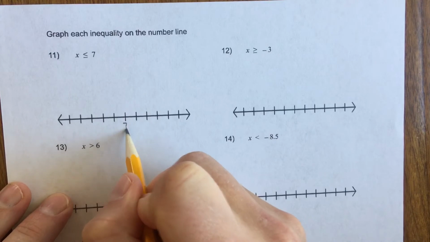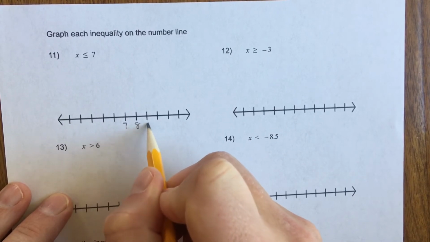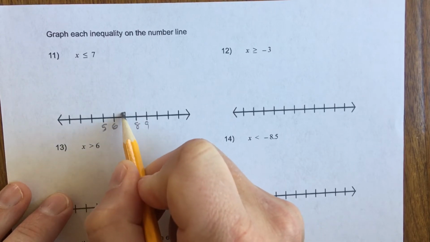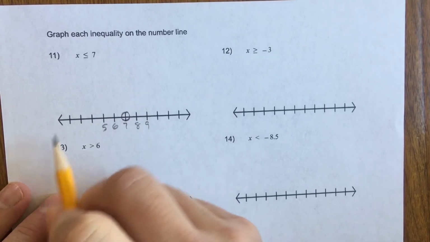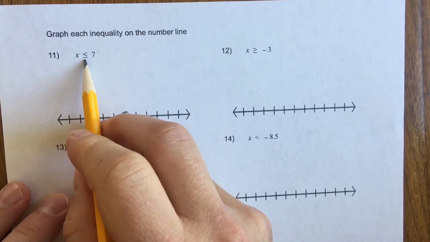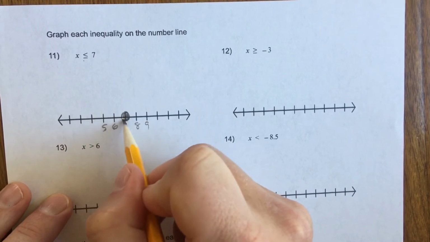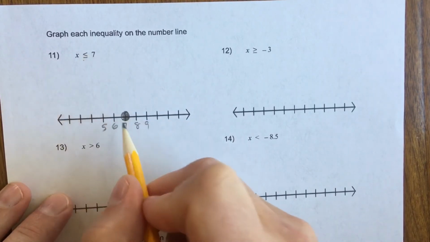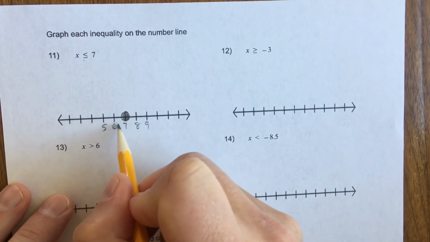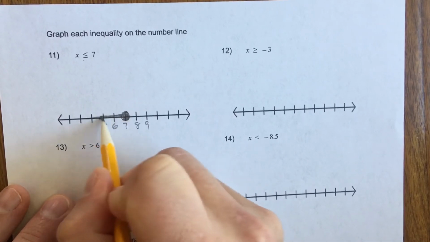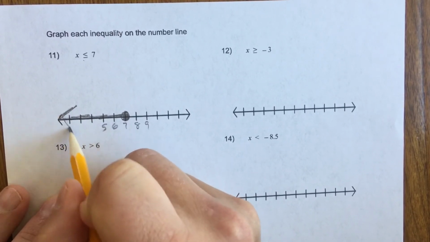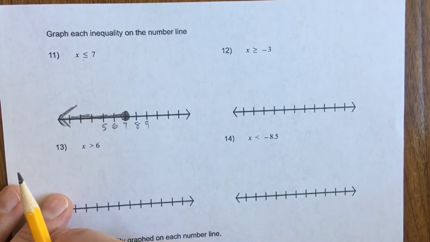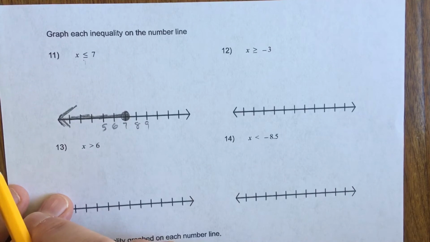So we're going to put 7 down. You can put some numbers bigger than it, some numbers smaller. You don't have to fill it all out. But what we do want to do is circle that 7. That's where we're focusing. Now, if we can be equal to 7, we fill the circle in. If we can't be equal to it, we leave it open. For less than 7, I want to go towards the numbers that are less than 7. 6, 5, 4, 3, all of these are less than 7, so I draw my arrow that way. Everything on this arrow, including the 7, is our possibilities.